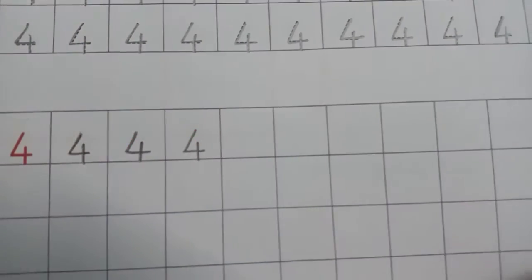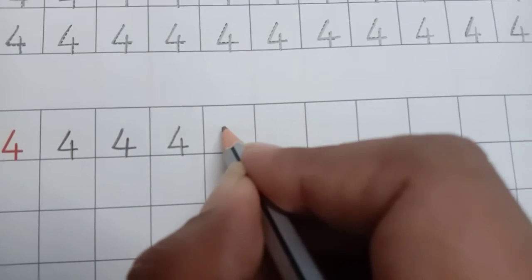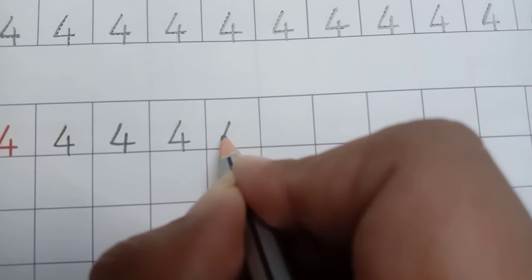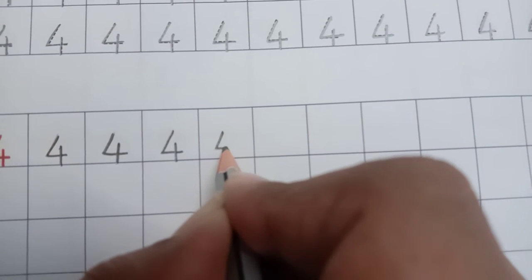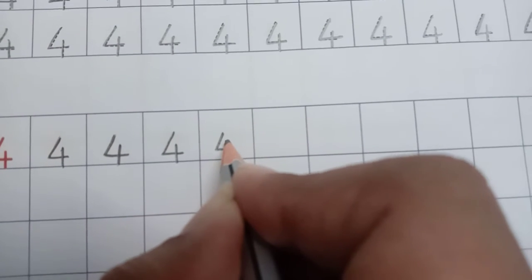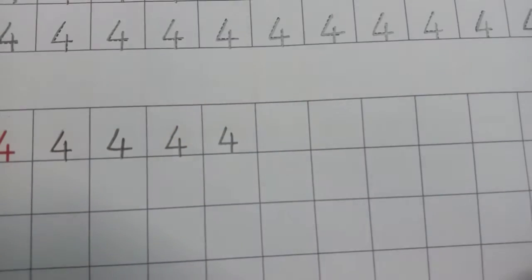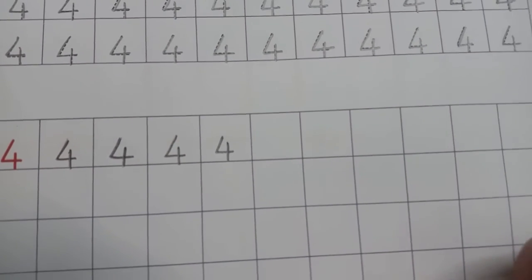Starting from the middle of the box, slanting line, slipping line and small standing line. Number 4. Starting from the middle of the box, we will make a slanting line. Then we will make a slipping line. And we will make a small standing line and touch the bottom line. Number 4.